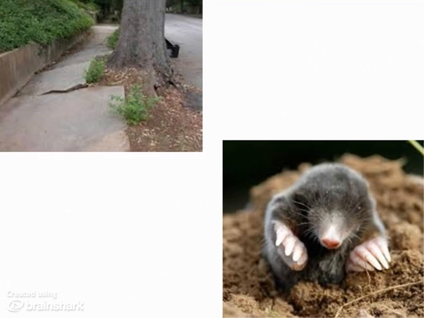So here's some examples of plants and animals breaking rocks. The picture in the top left, we see a tree whose roots are growing underneath the sidewalk and cracking it. You might have seen something like this in your neighborhood. The picture on the bottom right is an animal who lives underground. When these animals dig their homes underground, they chip away and break apart rocks as they dig.